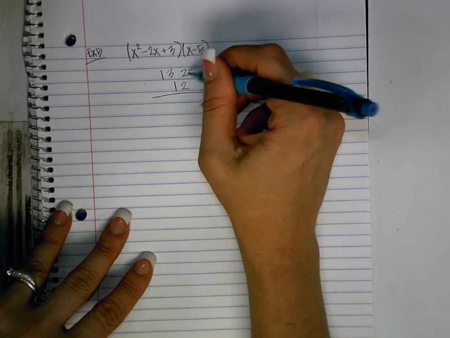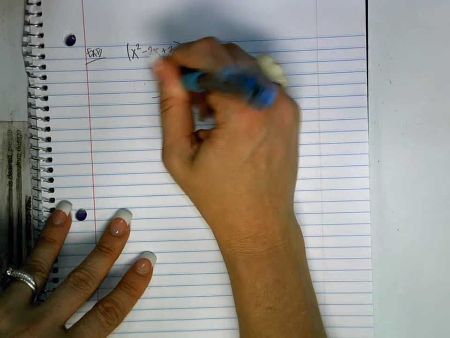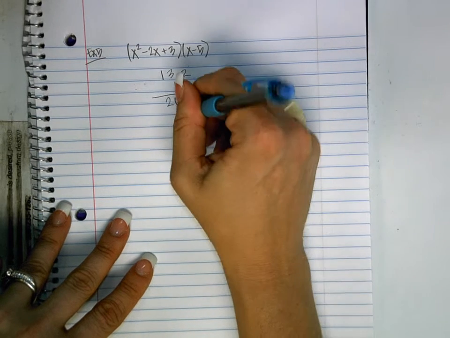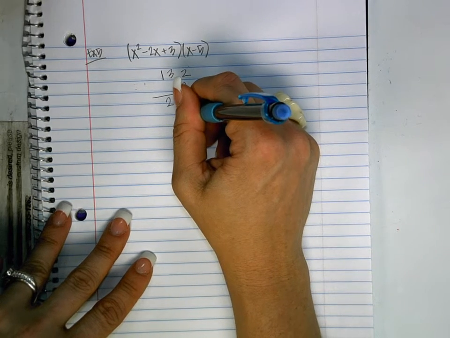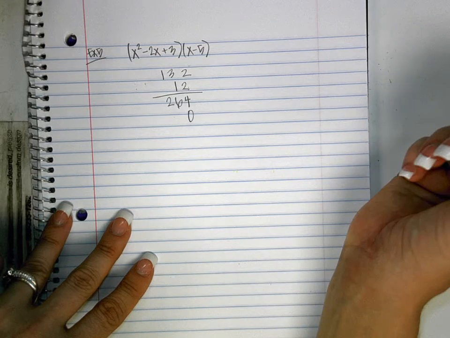You would multiply the 2. You take it to 2. That'll give you a 4. 2 times 3 gives you a 6. 2 times 1 gives you a 2. Then you would leave a space. Now, some of you used to put an X as a space. I'm going to tell you, I want you to put a 0 as a space.